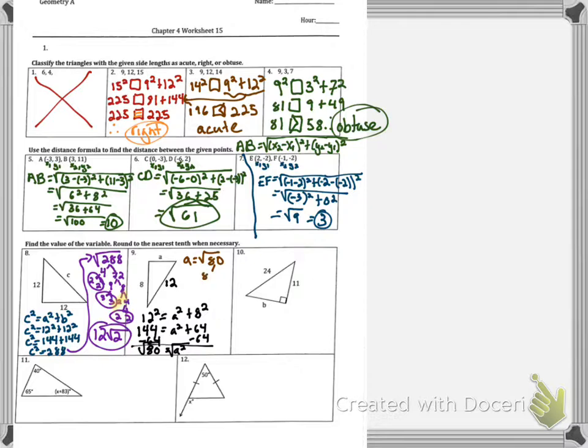This goes into being 8 and 10. 2 and 4. That goes to 2 and 2. This goes to 2 and 10, or 2 and 5. So things that have buddies are these 2's and these 2's. So 2 times 2 is 4. Square root of 5 is my value of a.